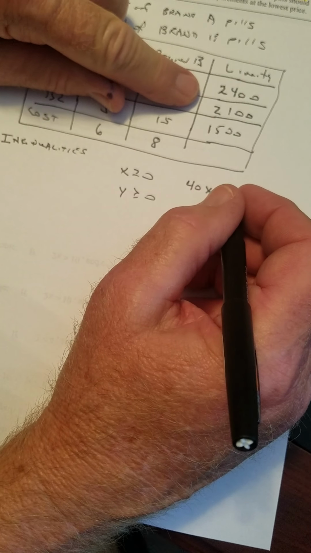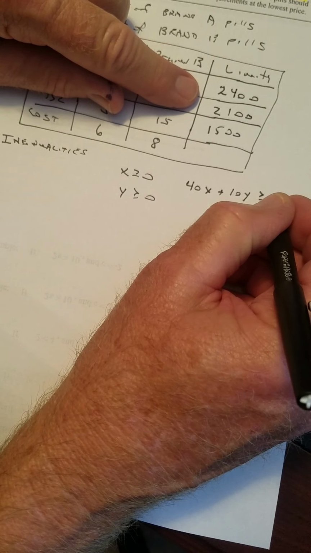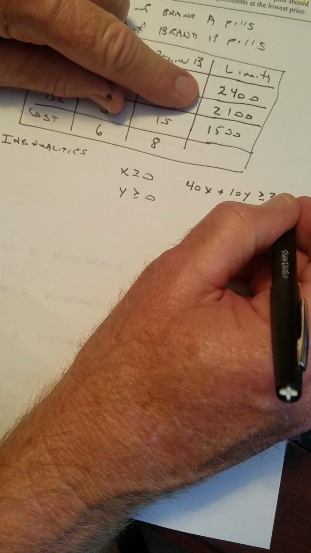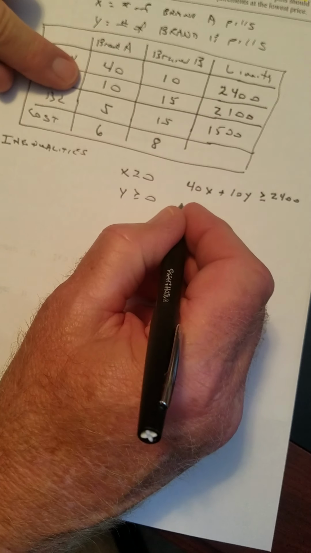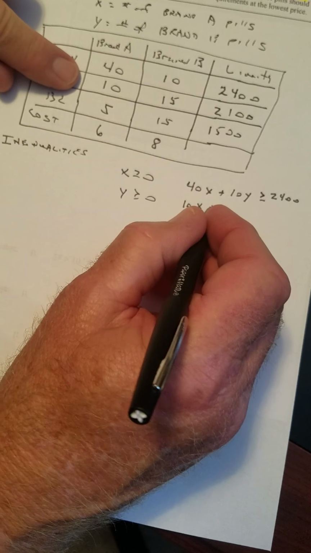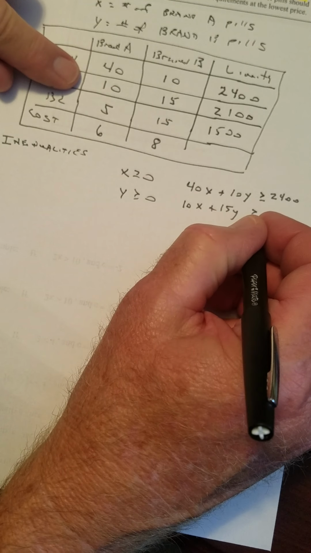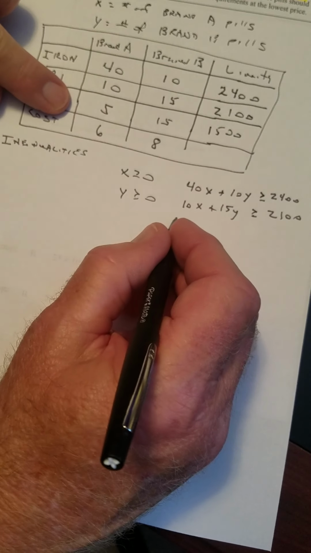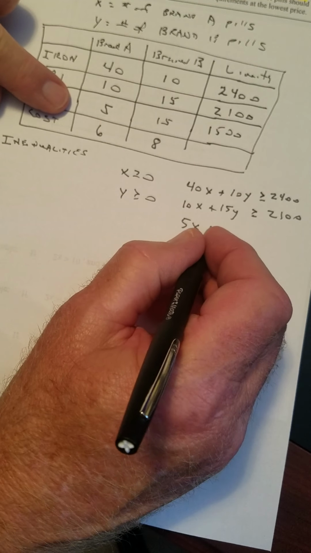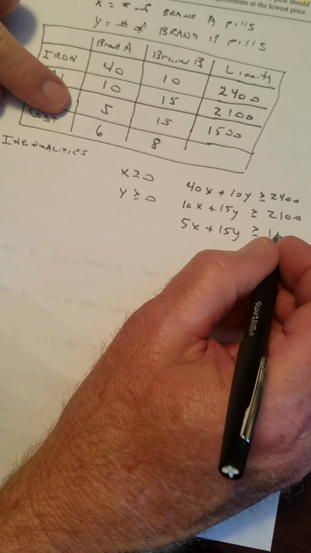Now, this problem's a little different than the other example because we have to have at least 2400 milligrams. So this becomes greater than or equal to 2400. The second line will be 10x plus 15y greater than or equal to 2100. And the third one's going to be 5x plus 15y greater than or equal to 1500.